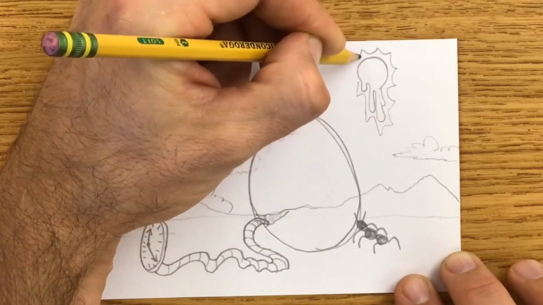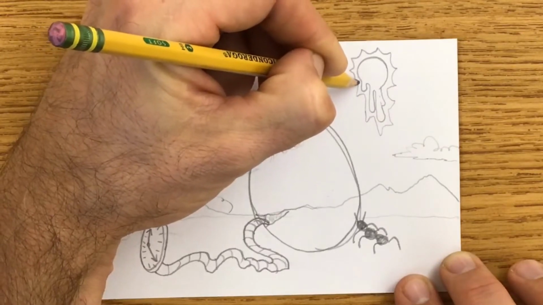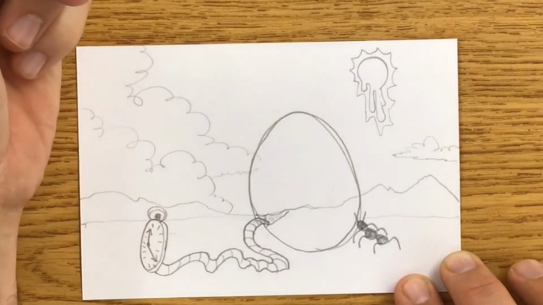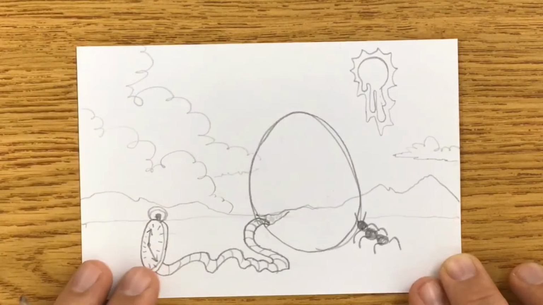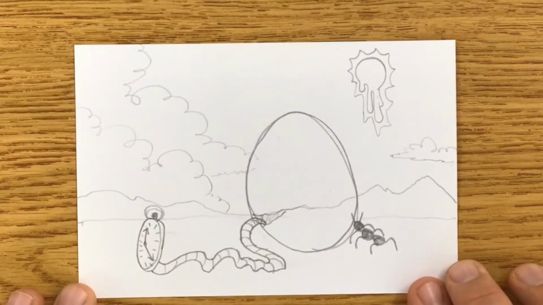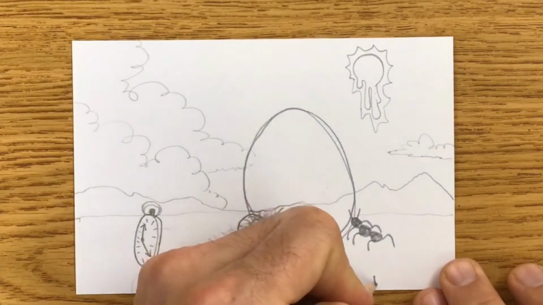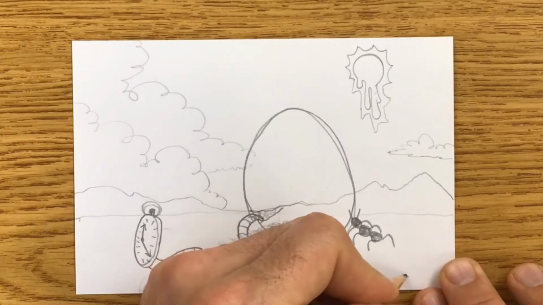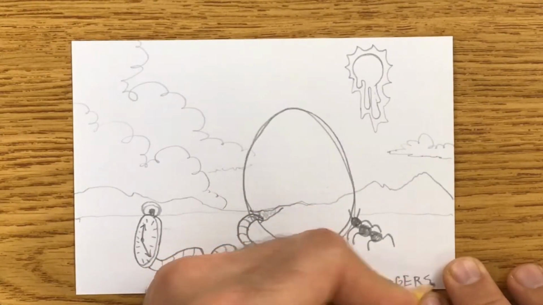Okay, and the top looks normal. Just the bottom is melted. There we go. Alright, so that's my main idea. And I'm going to write my name here. Now, what would make it look a little more realistic?